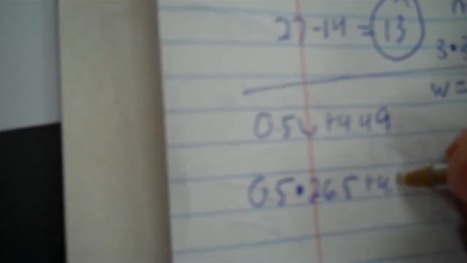Now, it's not really a story problem. I just put 26.5 where W's at, so I have 0.5 times, don't need to parenthesize W because there's no little power after it. So times 26.5 plus 4.49. And then I go into my please excuse my dear Aunt Sally. So there are no parentheses, there are no exponents.